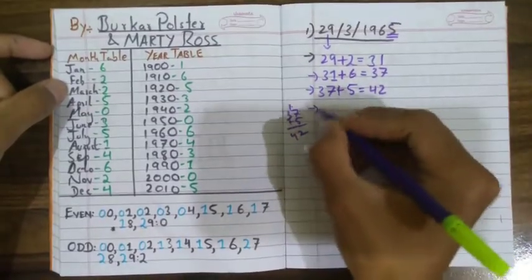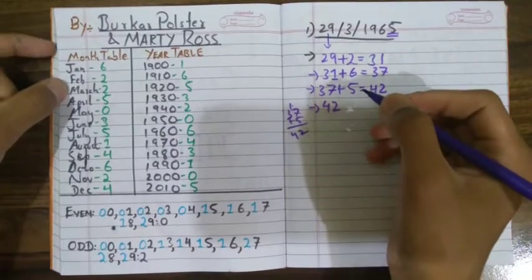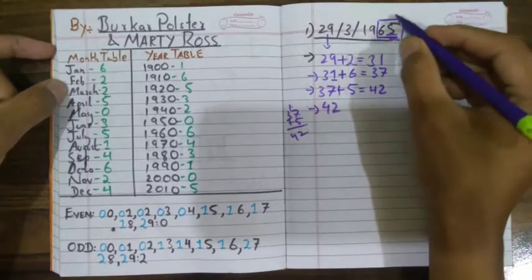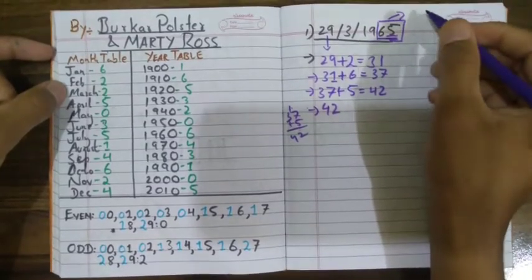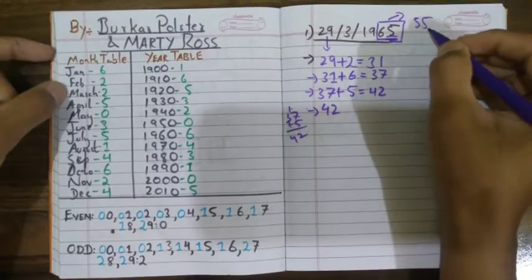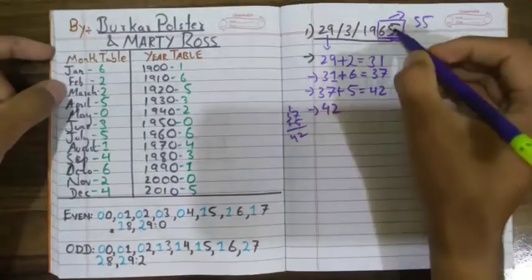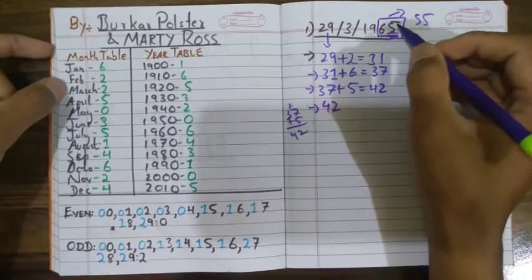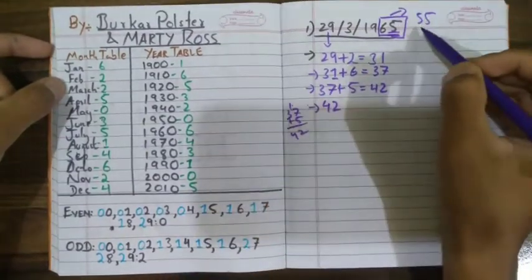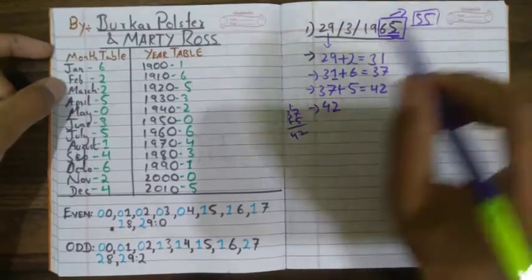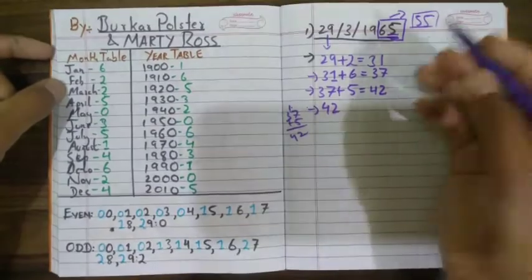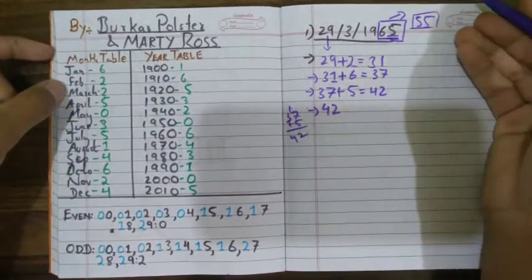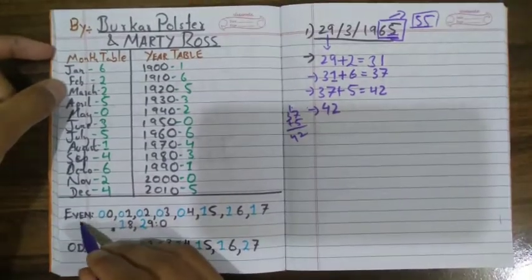Yeah, now here we've got 42, and as you can see here, 1965 means it's a decade of even. For example, if it was 1955, then you should refer to the odd one. Here it is the 1960s, that means the decade is referring to even. If it was 1955, then it would be the 50s, then you should refer to the odd, right? So it's 1965, that means it's even, so you should refer to the even series.